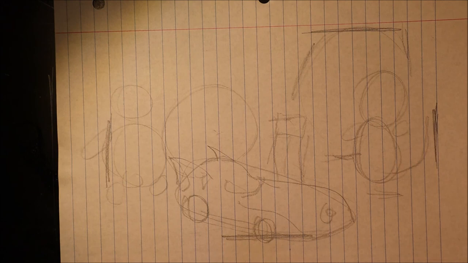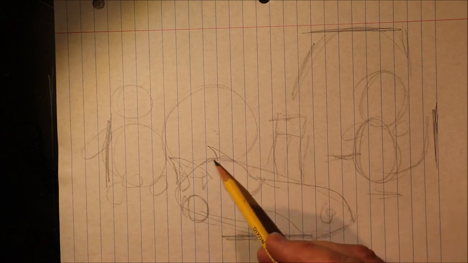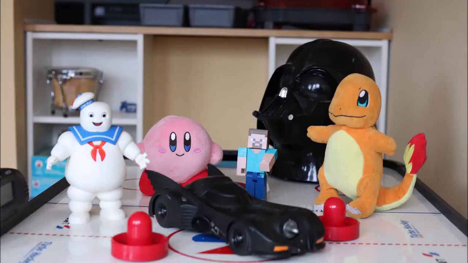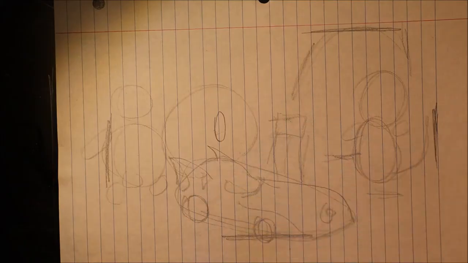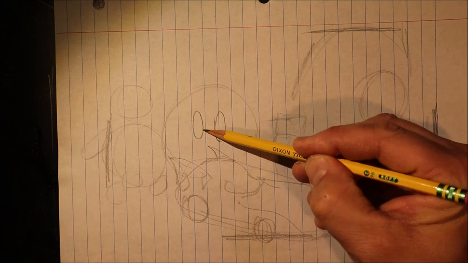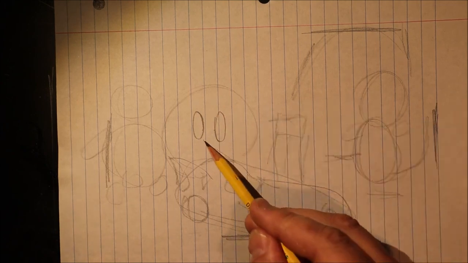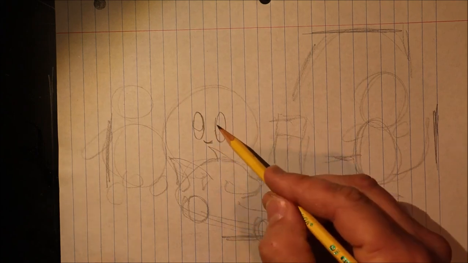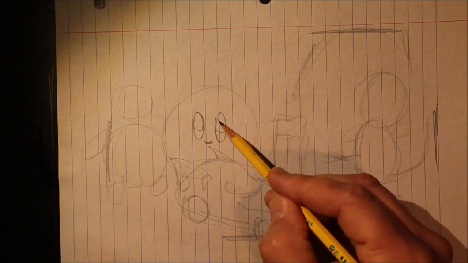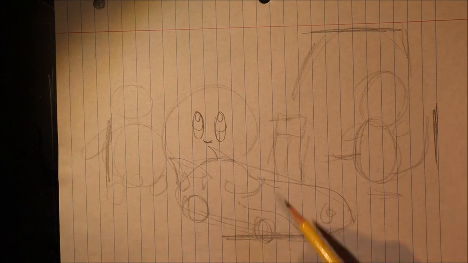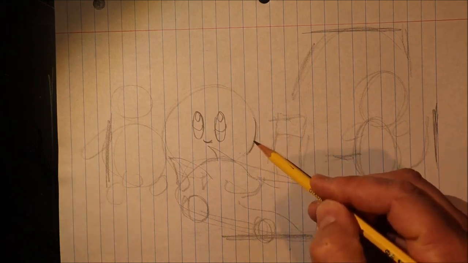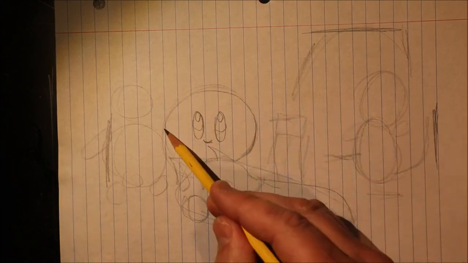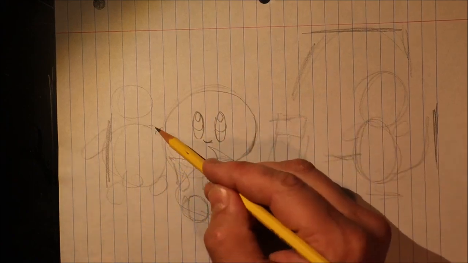So it's Batman's car, and I'm going to work on Kirby. He's probably one of the easiest ones. Something like that. He's got these big shapes in there. And if it's not perfect, it's alright. I'm training my brain to see things by looking at them.